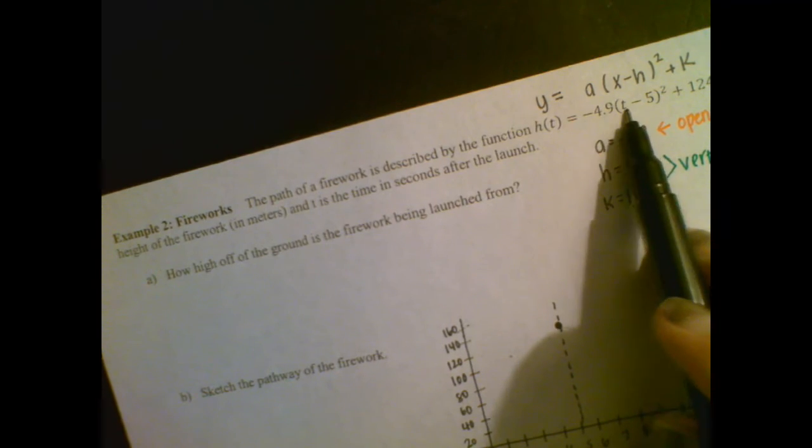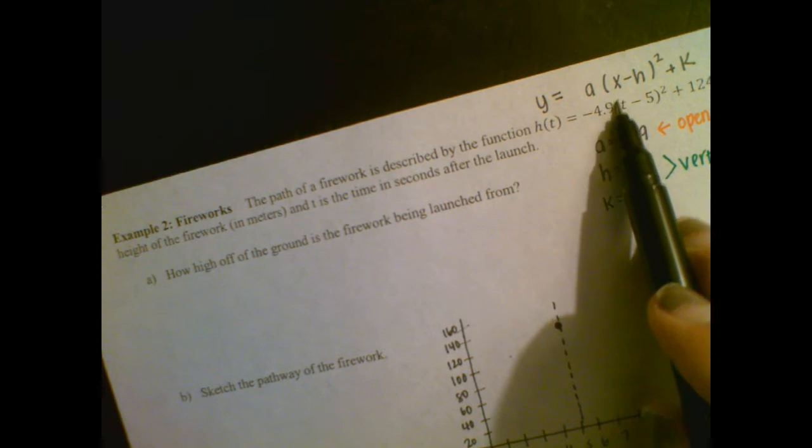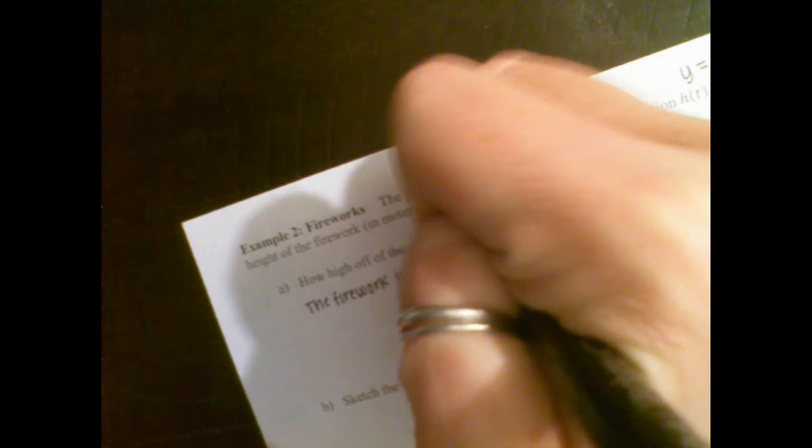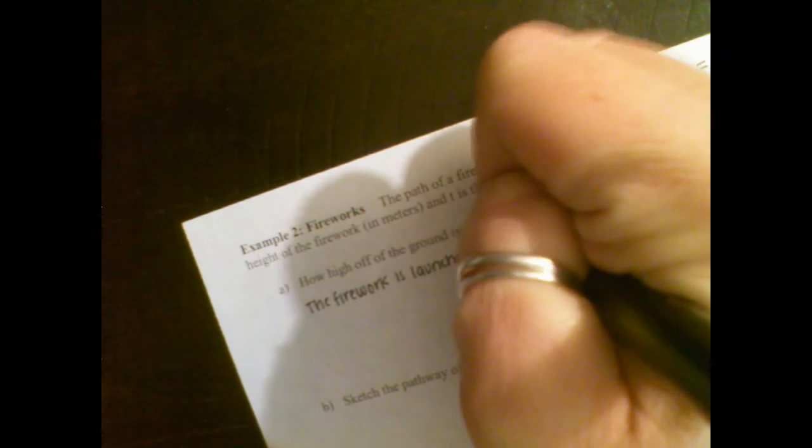So what I need to figure out is, because t is time in seconds after launch, I need to figure out what time I'm starting at, which is going to be 0, and I need to plug that in here. So I'm going to write here the firework is launched at a time of 0.